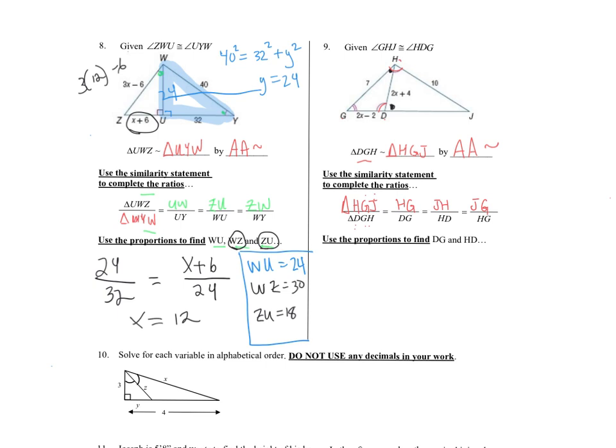Okay, and if we look at proportions here, we can say that this side here, which is 7, and this side here, which is 2x minus 2, so I'm going to have 7 over 2x minus 2, and that is going to equal this side over here, which is going to be 10, and then 2x plus 4.